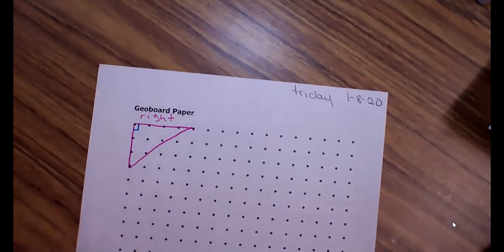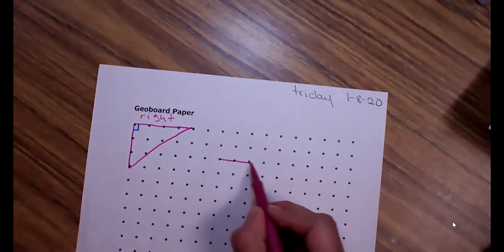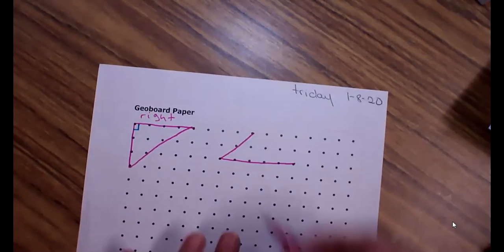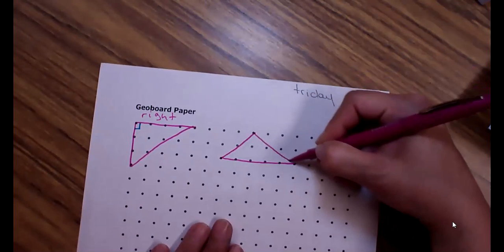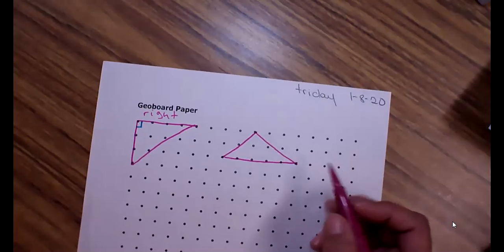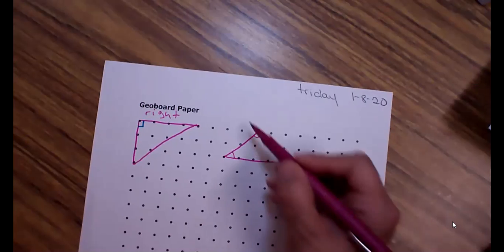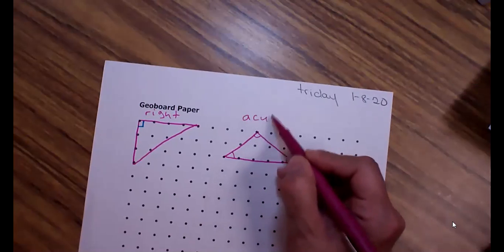The next one that I'm going to try and make, let me make my line here, is going to be this type of triangle. And then I just connect this part right here. And I notice here that all 3 of my angles are acute angles. So this makes it an acute triangle.